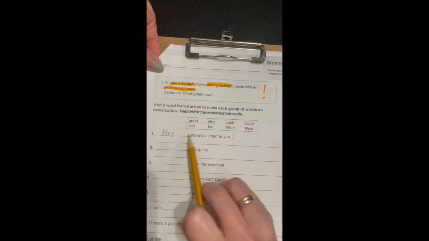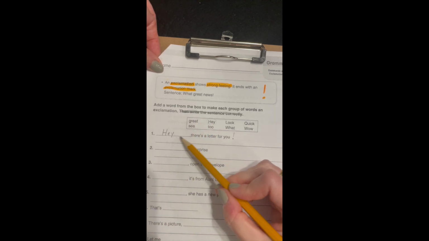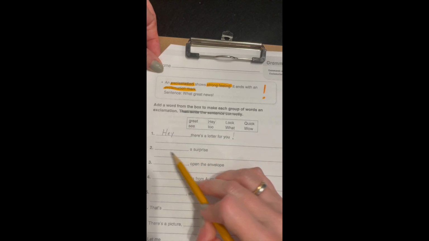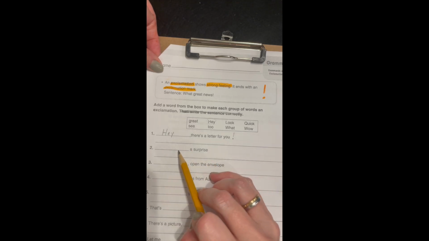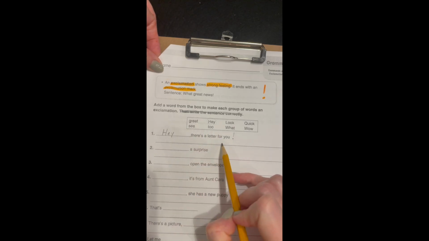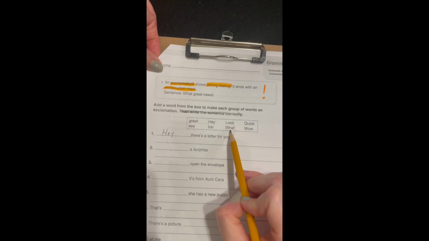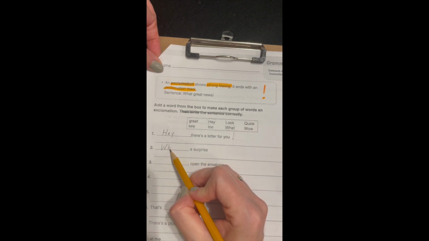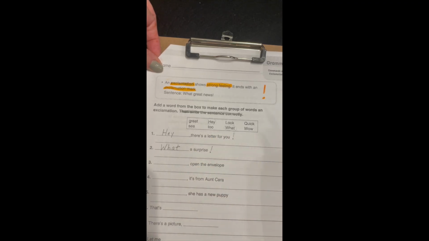One of the ways I knew that it could be "hey" is because "hey" has a capital letter and I need something for the beginning of a sentence. Okay. Number 2 says blank, a surprise. I need something with a capital letter because it's coming at the beginning. So that's going to eliminate "great" C2. And I know that a common phrase that people say is, "What a surprise." So I'm going to choose "What." "What a surprise!" Exclamation point. Okay.